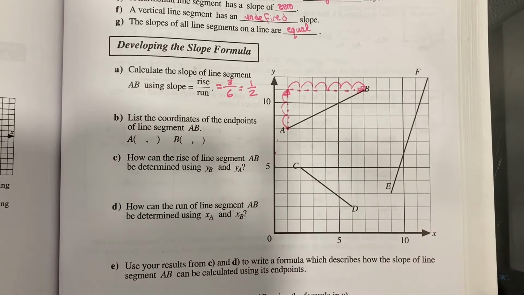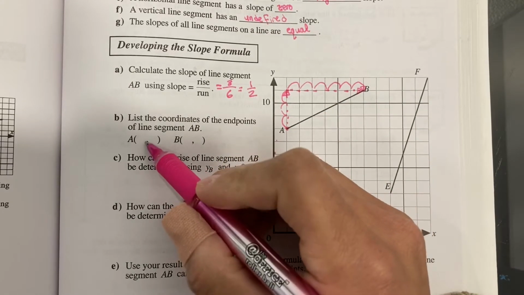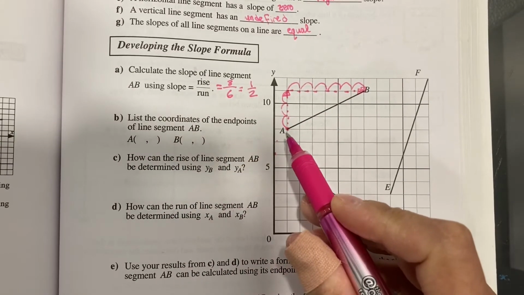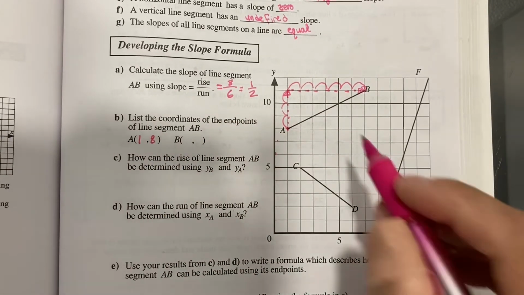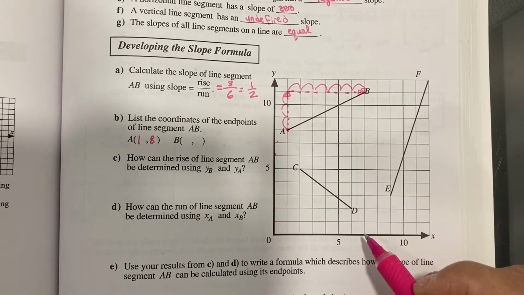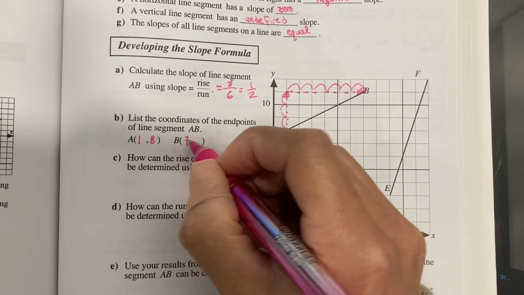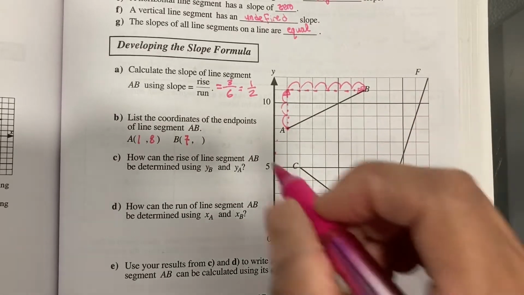So this is just the first quadrant of our Cartesian plane. And if we count for A here, that's going to be at 1 and 8. And for B, right here, my x is 7, and my y is 1 above 10, which is 11.